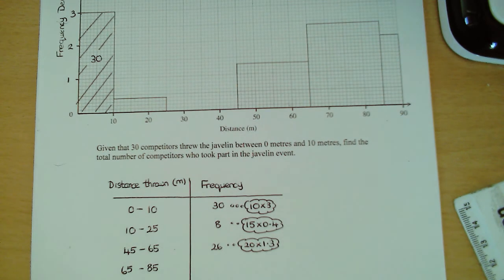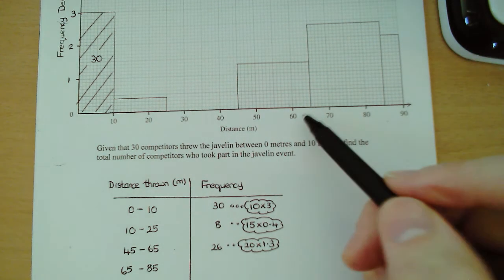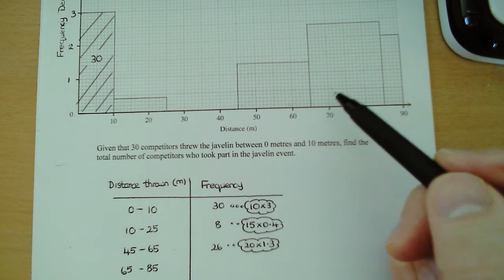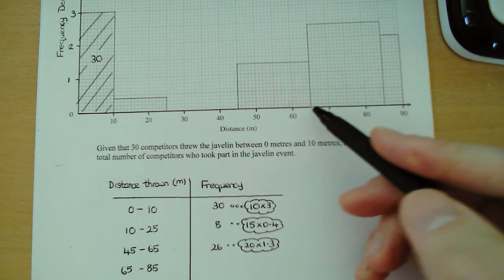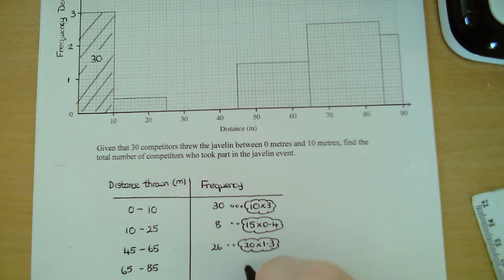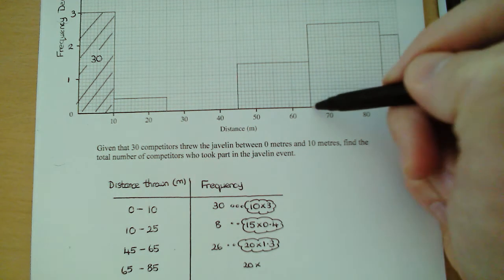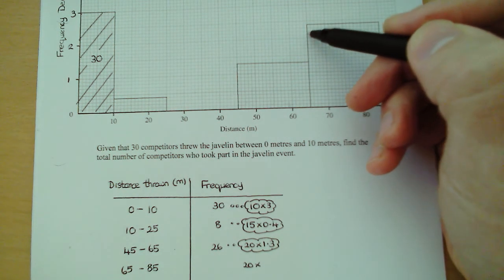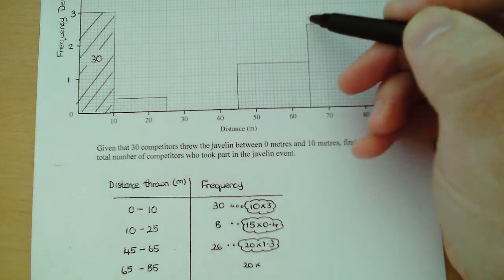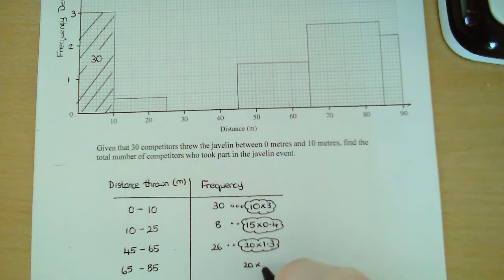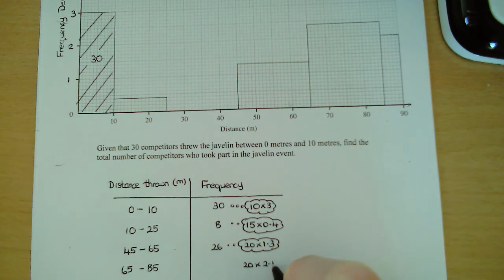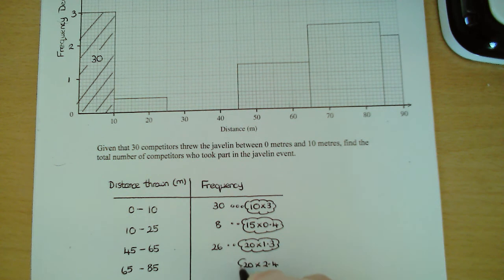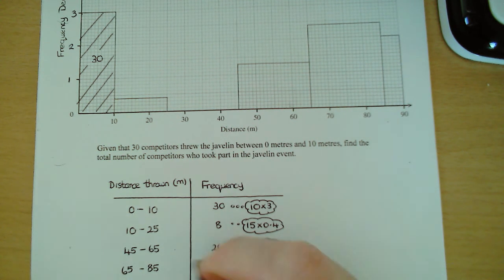Next group, 65 to 85, again 20 long. The height of that bar goes up to 2, and then there are 4 squares above it, so it's 2.4. Multiplying 20 by 2.4 gives us 48.